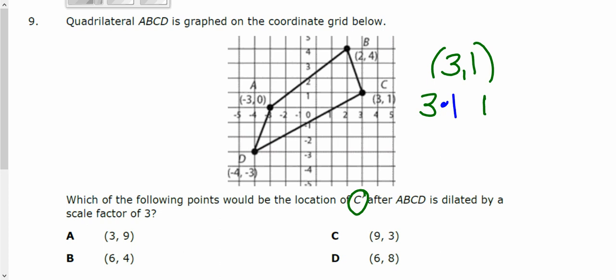I'm sorry, let me rewrite that. I did that wrong. A scale factor of 3. I know I'm going to take 3 times 3, this being my scale factor. And then I'm going to do 3 times 1. Again, this being my scale factor. So I'm taking both of my x and y values and multiplying by 3.